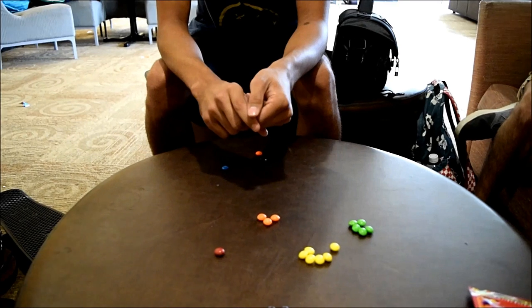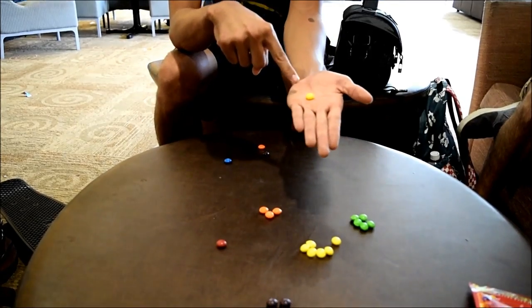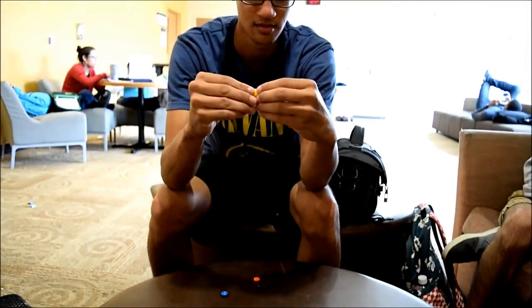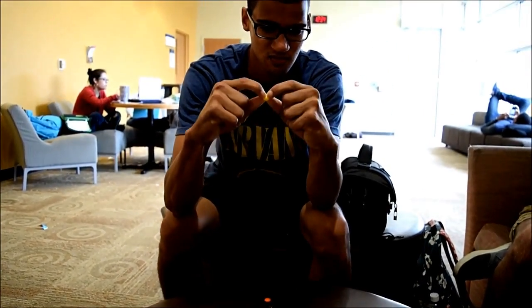Chapter 2 talks about Dalton's atomic theory. Dalton's atomic theory begins with 4 postulates. The first postulate is all matter is made up of atoms. Atoms are indivisible and indestructible.